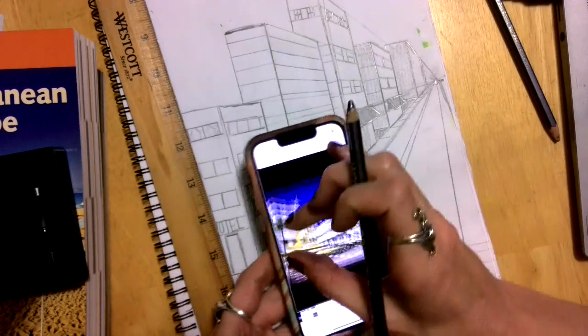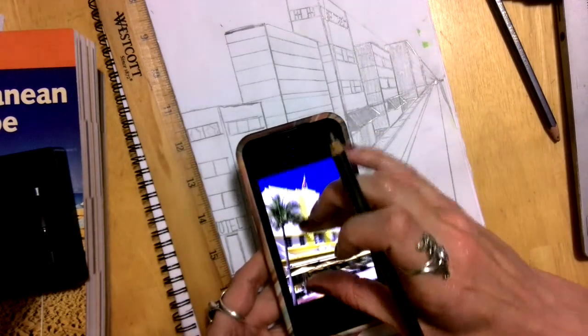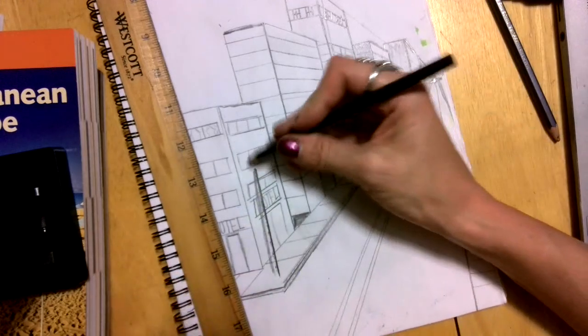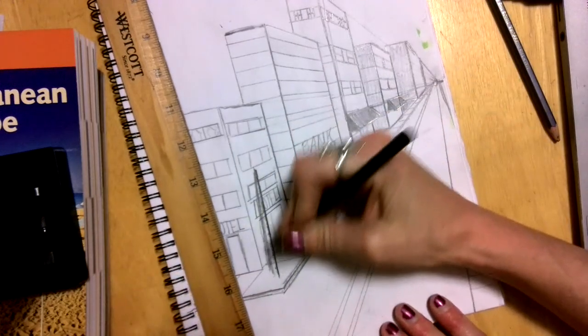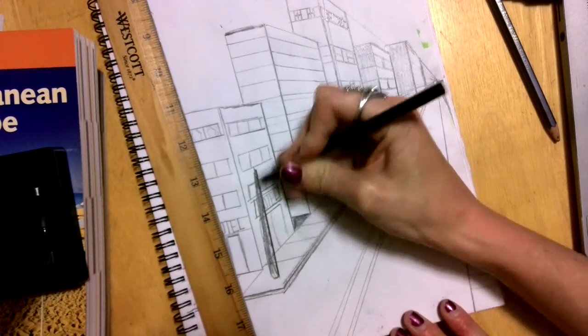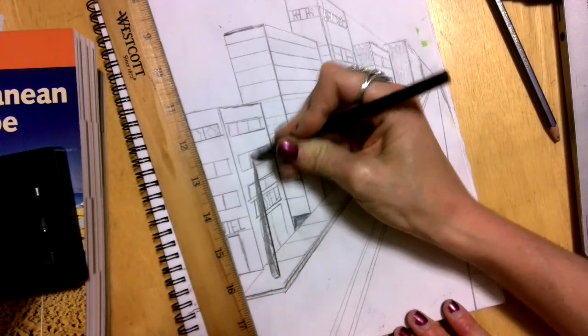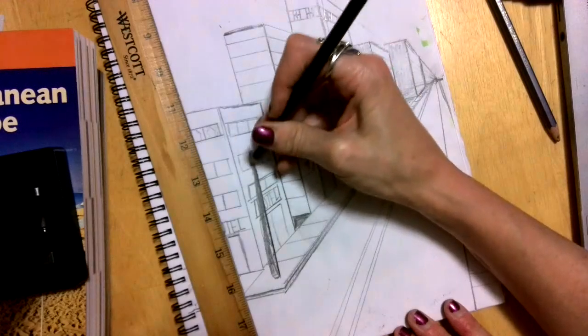I'm going to do palm trees. So either way, the trunk is going to be a vertical.